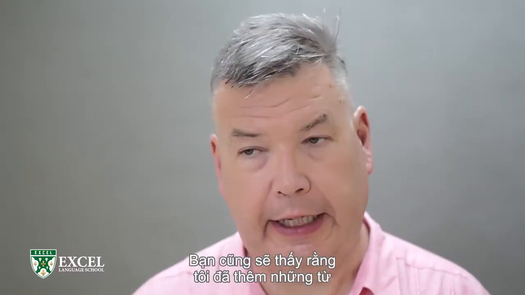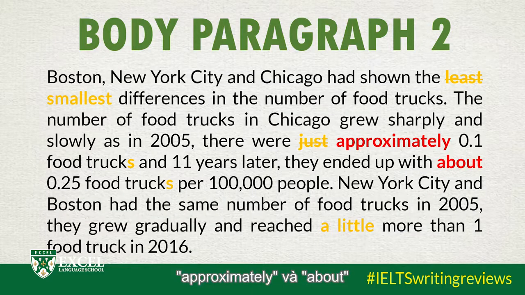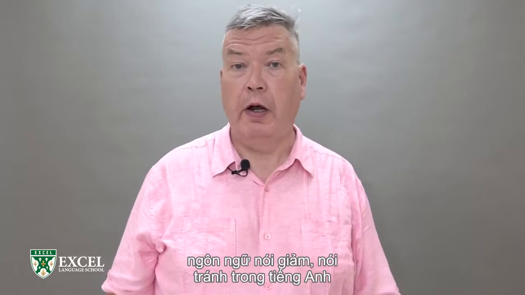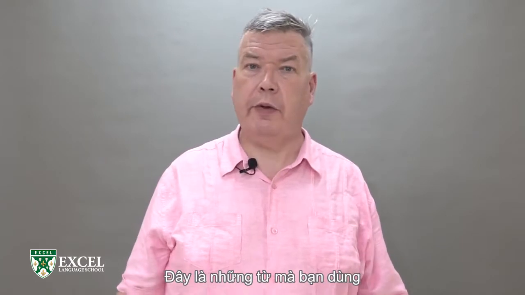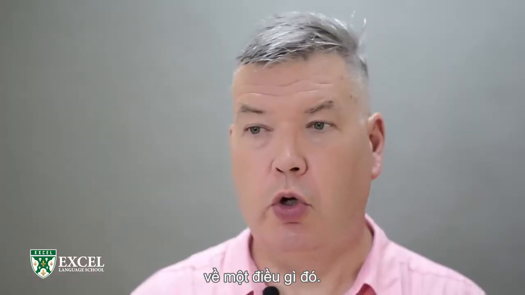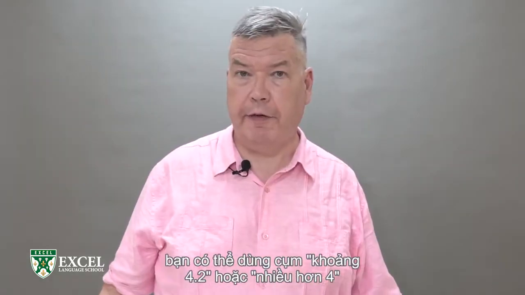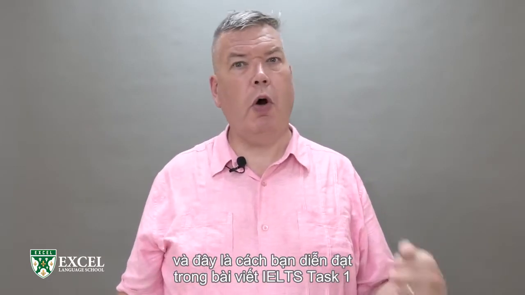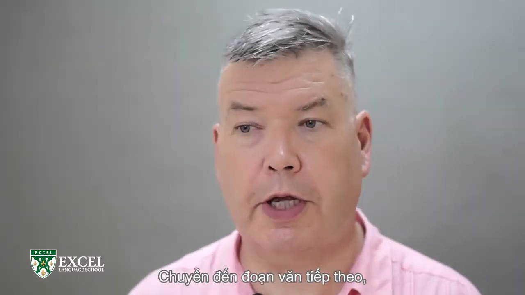So after that, you'll see that I added the words approximately and about in the student's writing. And so approximately and about are examples of hedging language. And so hedging language is the language you use when you are not 100% sure about something. You're not sure that the number is 4.2, so you say approximately 4.2 or slightly more than 4. And this is something you should always do on an IELTS Task 1 essay if you are not 100% sure what the number is.